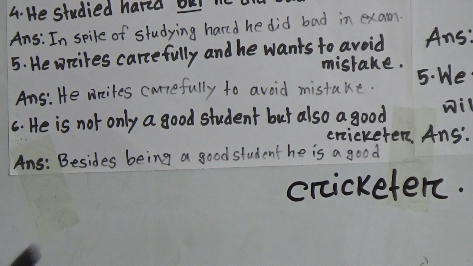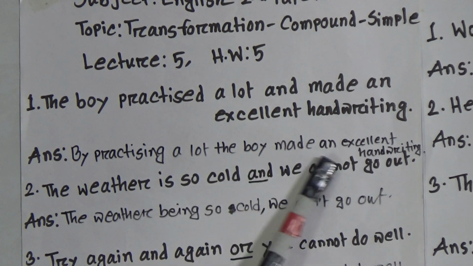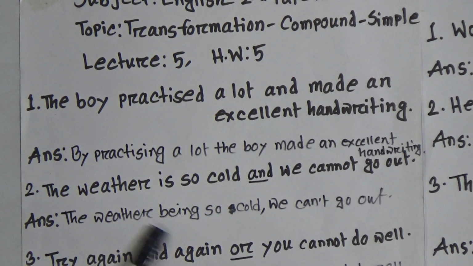I am telling the answers again so that you can understand properly. Number 1: By practicing a lot, the boy made an excellent handwriting. Number 2: The weather being so cold, we cannot go out. Number 3: Without trying again and again, you cannot do well. Number 4: In spite of studying hard, he did bad in exam. Number 5: He writes carefully to avoid mistake. Last one: Besides being a good student, he is a good cricketer.